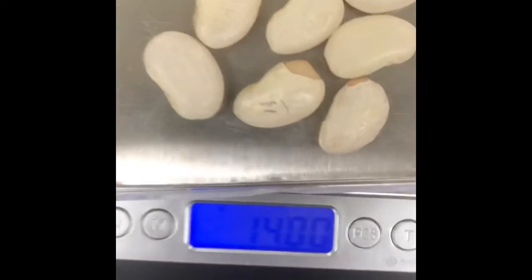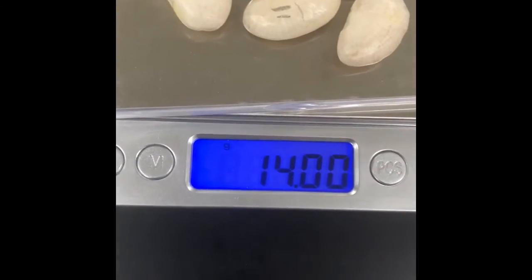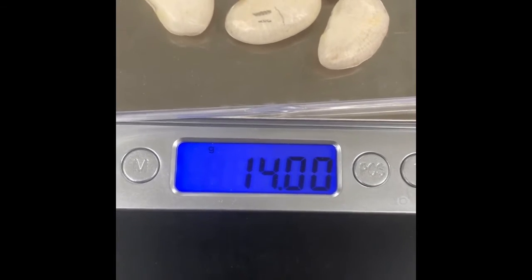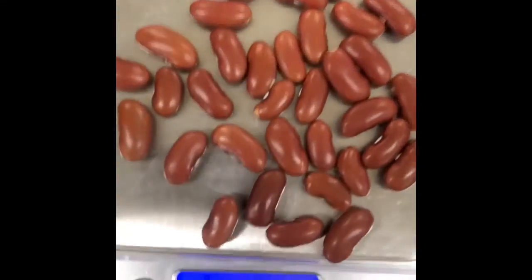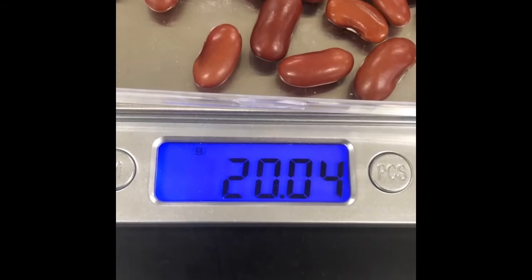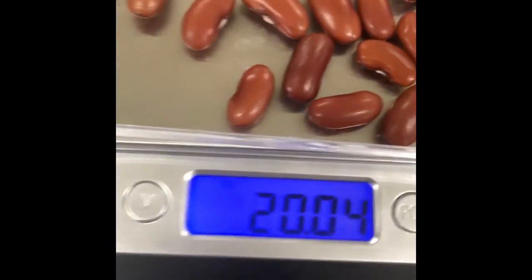Okay, so now the next thing that we need to do is weigh our samples of the different isotopes of Beanium, and we'll start with limanium. Throwing all of my lima beans on the scale, we have that mass right there in grams. Okay, next up is going to be kidnium. So throwing all of the kidnium onto the scale, and we have that mass right there in grams of the kidnium.